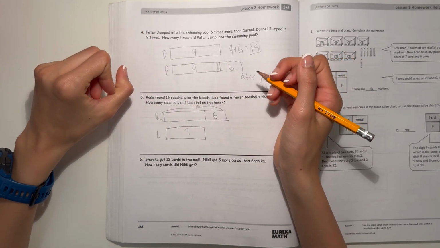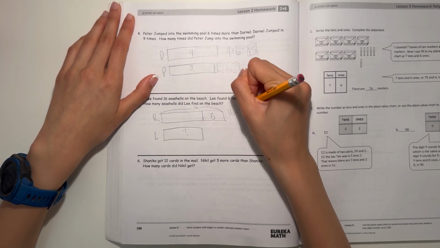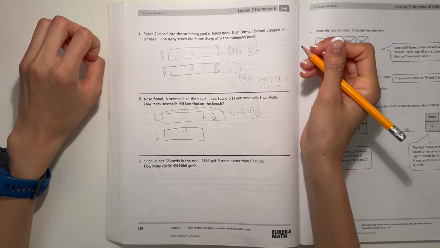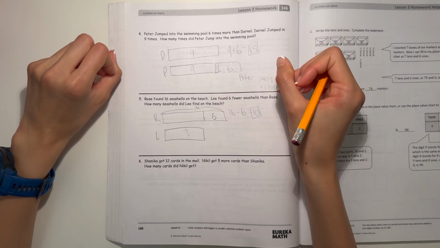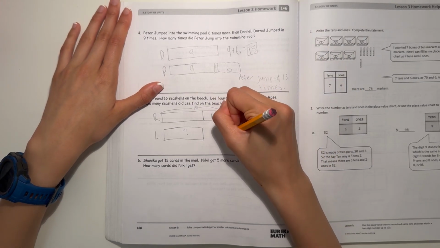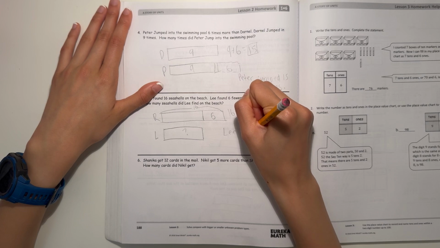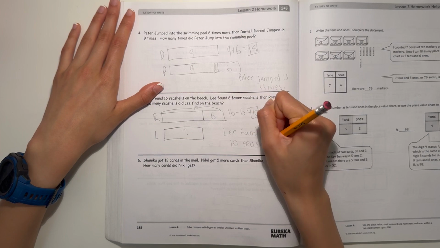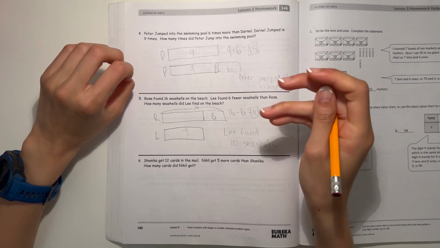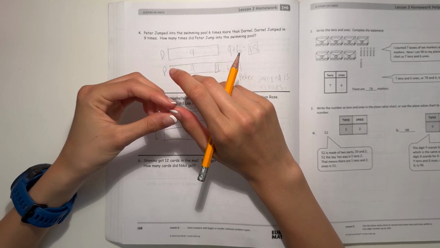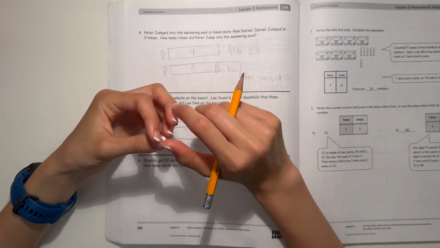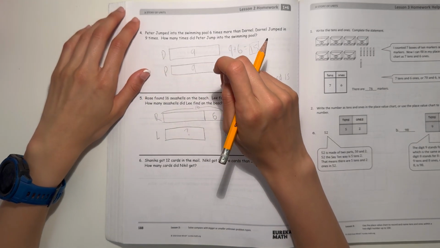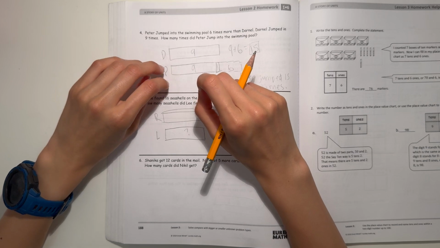So now Lee found this much, and this is the chunk we're trying to figure out. So let's see, one way we can do this is do 16 minus 6, since Lee found 6 fewer, which is 10, which means that Lee found 10 seashells. So Lee found 10 seashells. And number 6, Shanika got 12 cards in the mail. Nikhil got 5 more cards than Shanika. How many cards did Nikhil get?